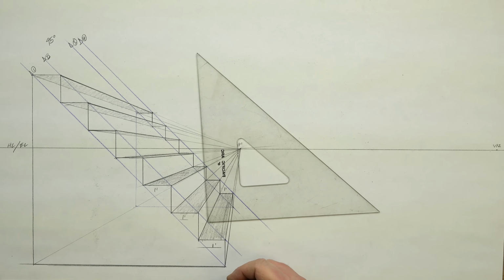This is stairs number 1, exercise 17B, the second part. Let me sharpen up my pencil. Make sure we have nice sharp tools. We're going to need it for this one.